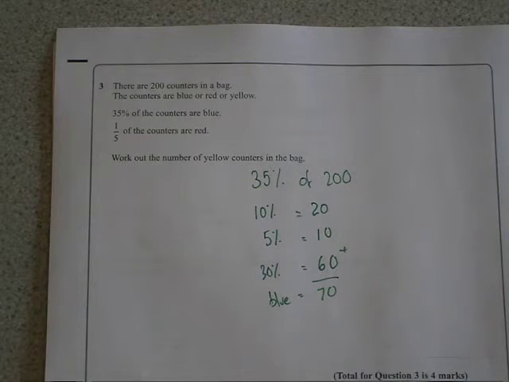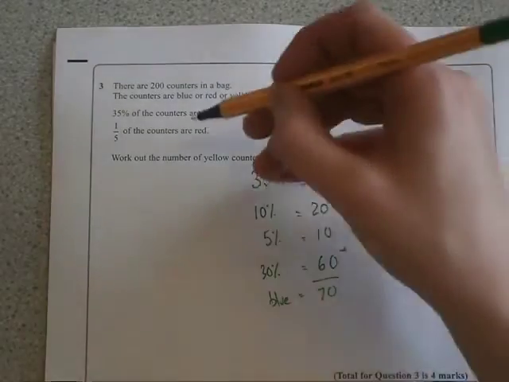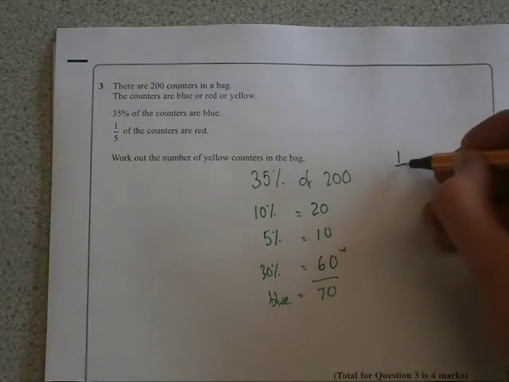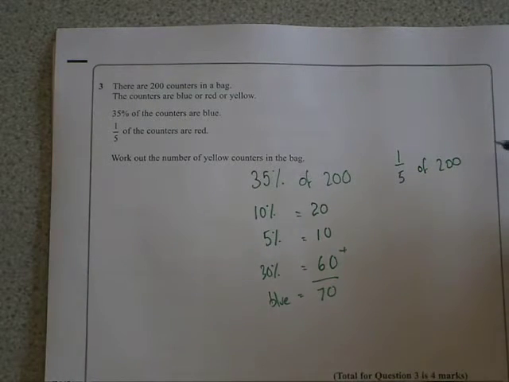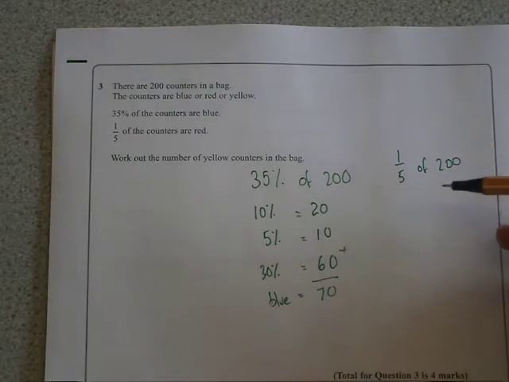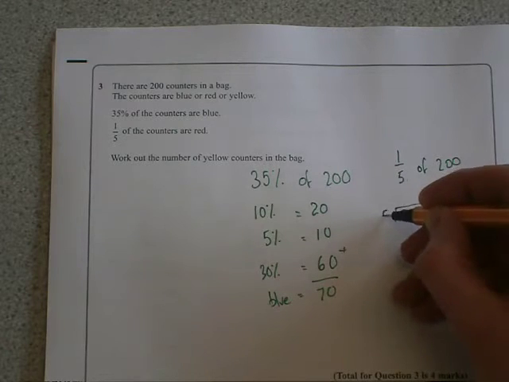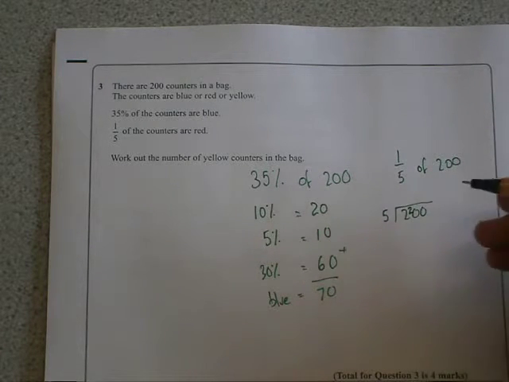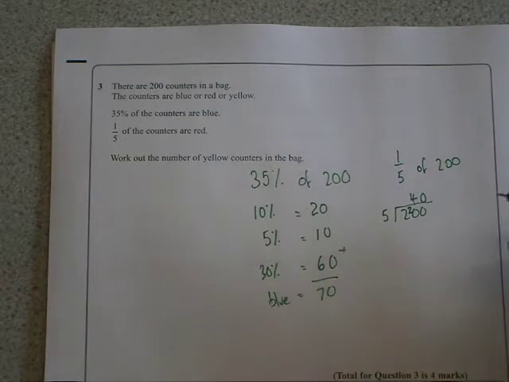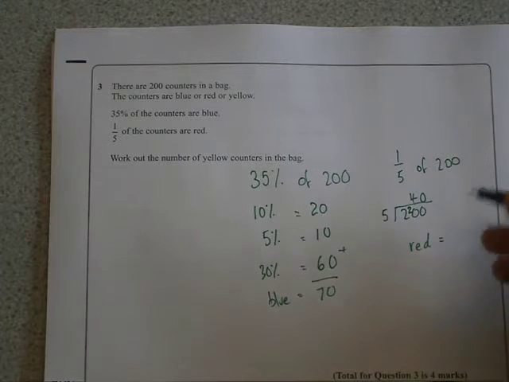So I'll find there's 70 blue. Then I need to find a fifth of them, which are red. So I want to find 1/5 of 200. Now what that means is divide 200 by 5 and times by 1. So 200 divided by 5. So if I was to do, don't go in, so I'm going to carry that for 0. So I know that red is 40.